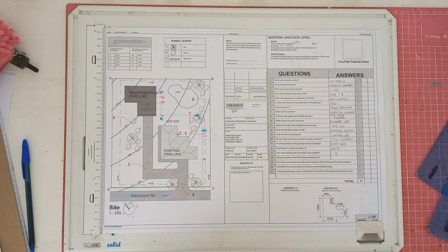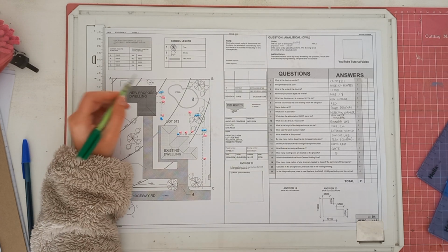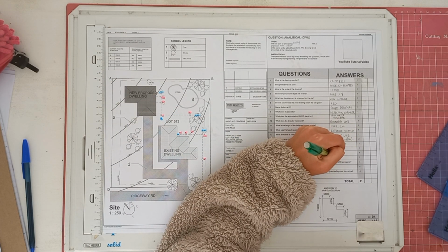Okay, what is the offset of the northeastern building line? Okay, and that is 1 meter, so we're going to say 1 m.